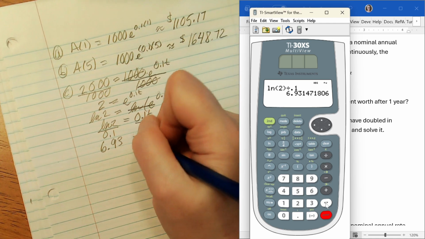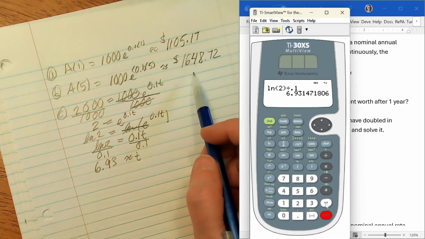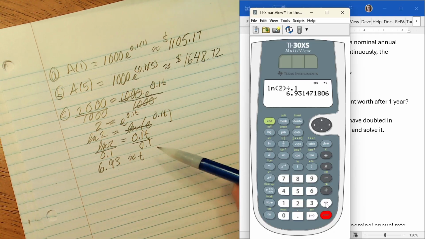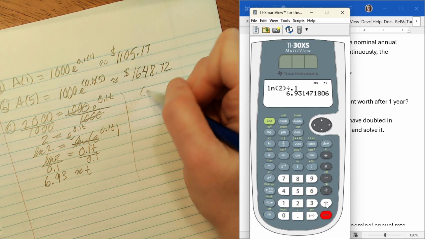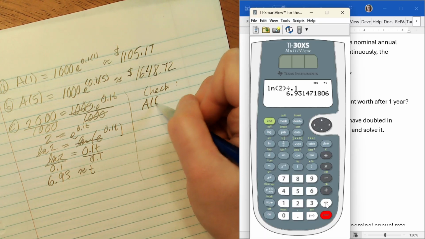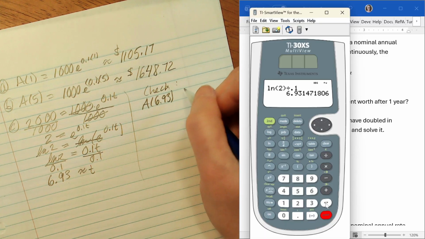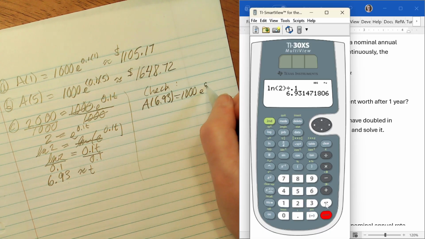Okay, so after 5 years we had 1,648. Could we have 2,000 after almost 7 years? Yeah, seems about right. And of course we should always check as well. So if I do A of 6.93, what do I get? 1,000 times e to the 0.1 times 6.93.